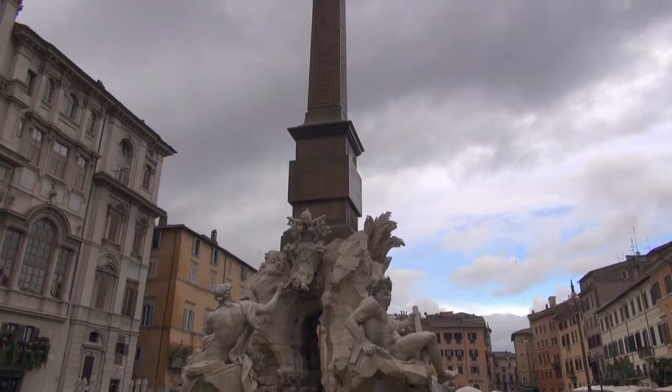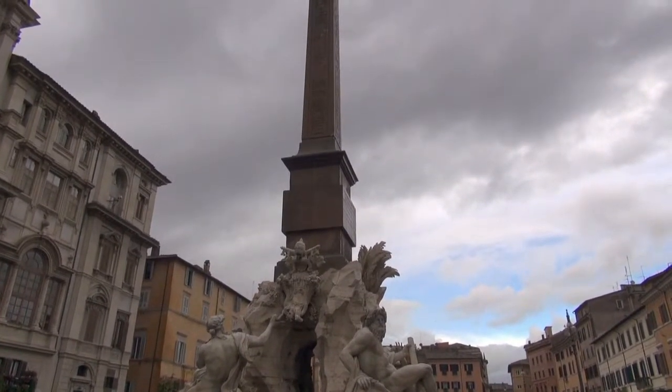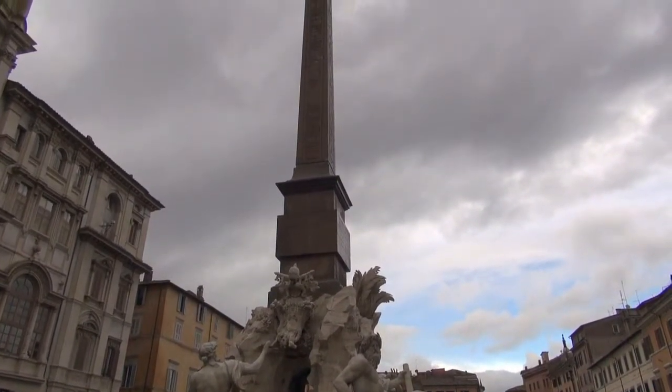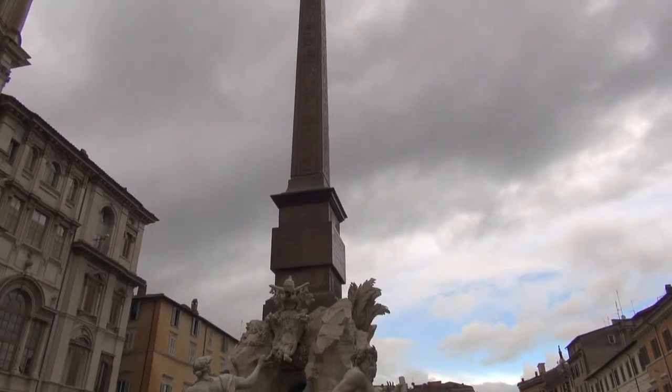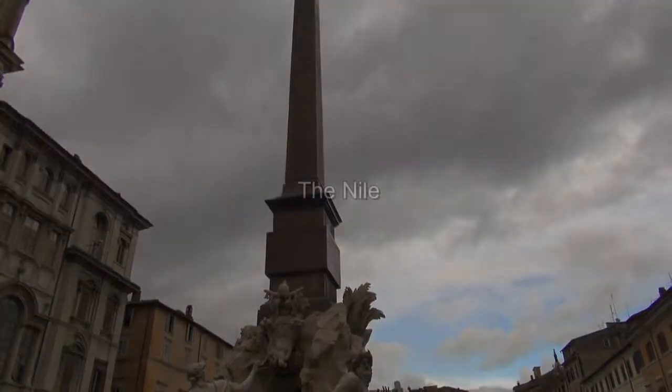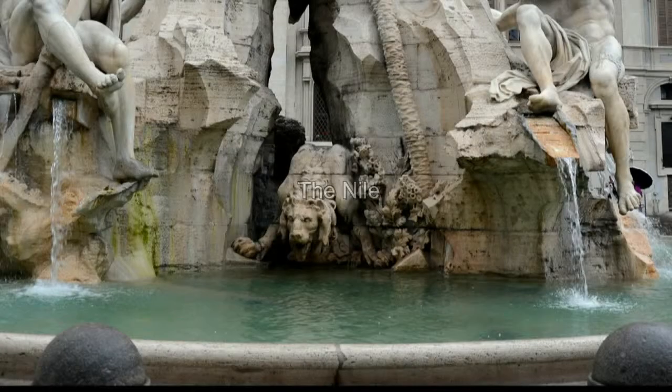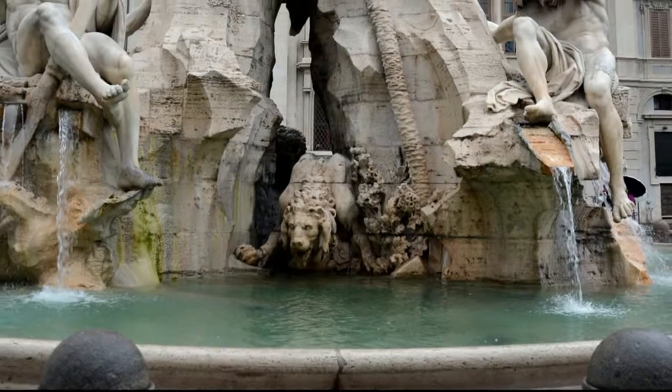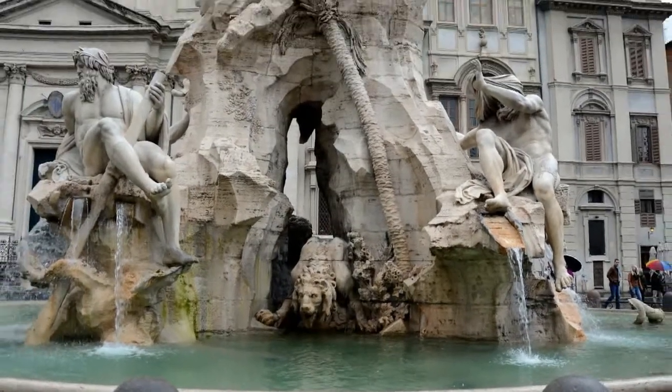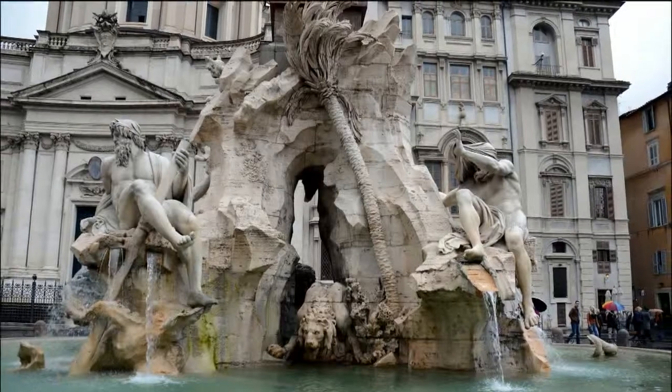4 colossal figures sit in contrasting poses, personifying the big rivers of the 4 continents as follows: the Nile, with a lion and a palm, symbolizing Africa, while the blindfolded eyes indicate that its springs were still unknown.